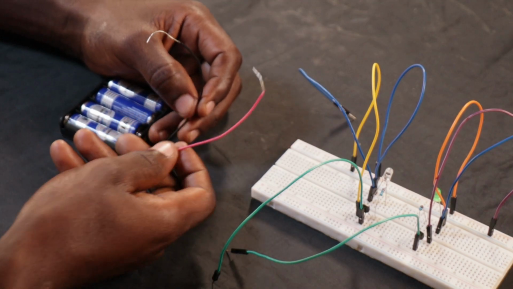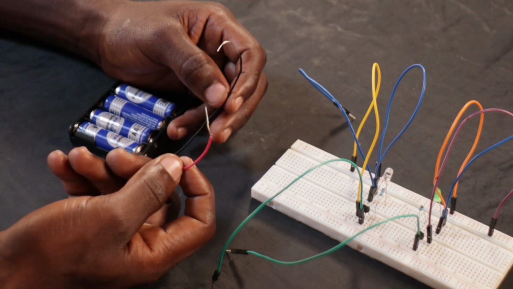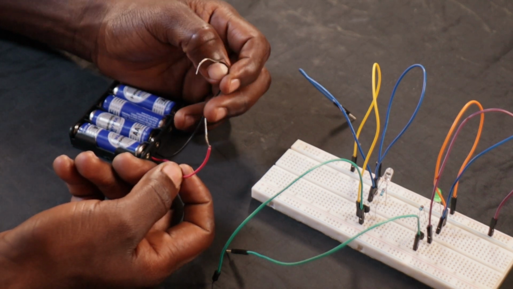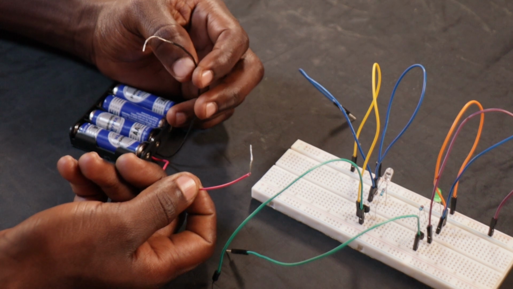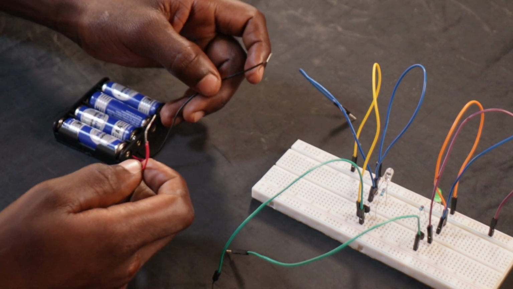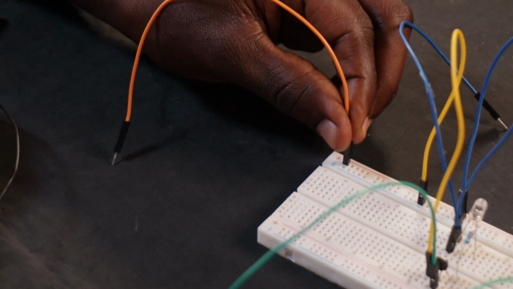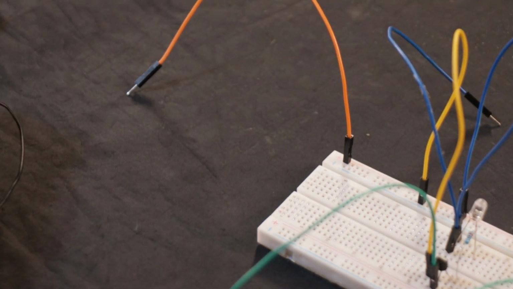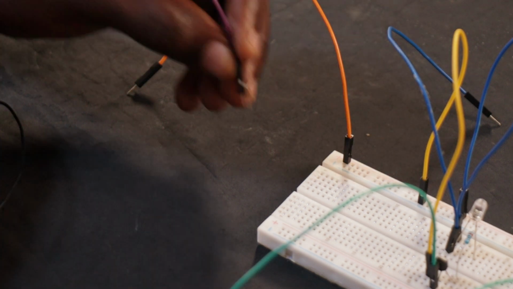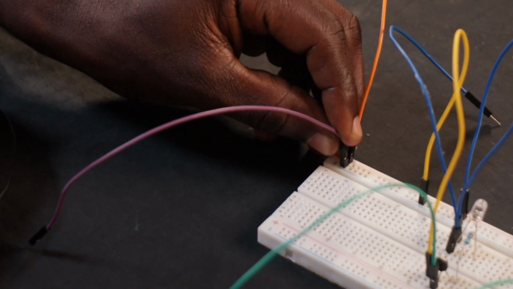So the battery holder has two terminals. It has a red wire and a black wire. Red wire is positive, a black wire is negative. So for convenience, I'm going to put a jumper wire in the positive lane and then another jumper wire in the negative lane of the breadboard.